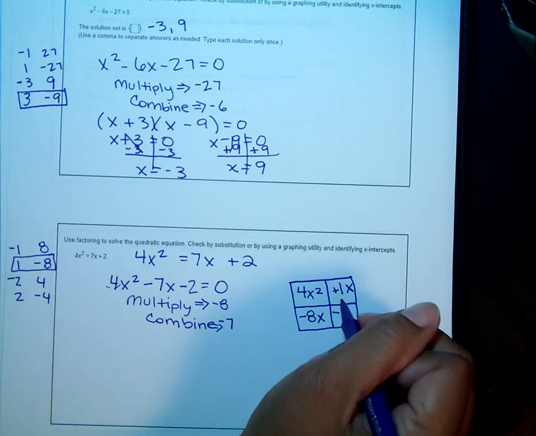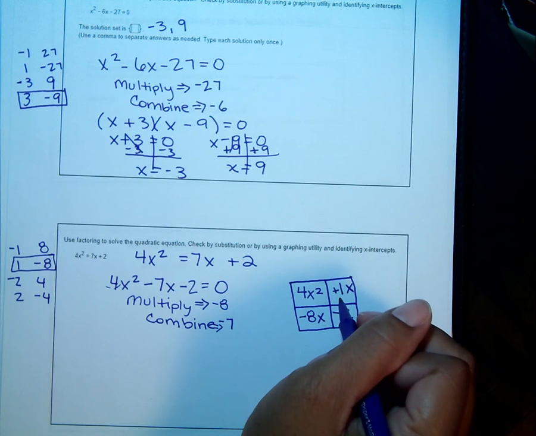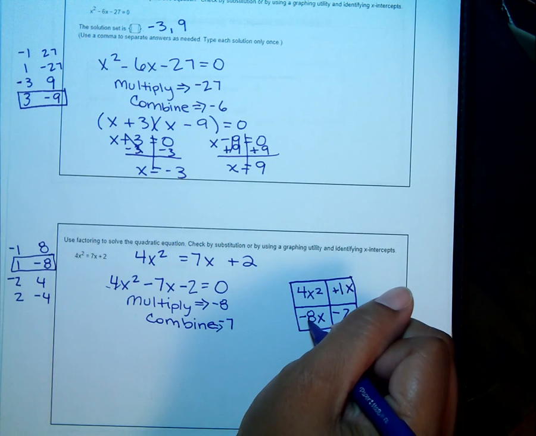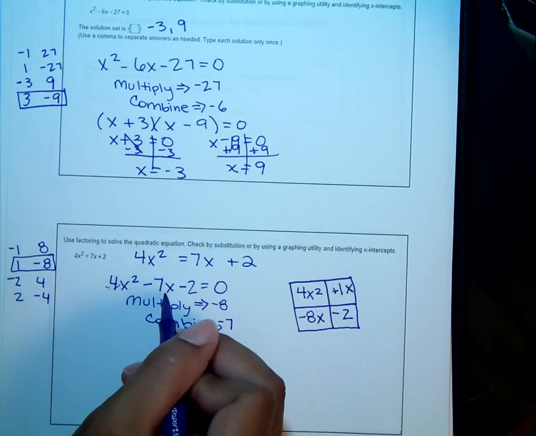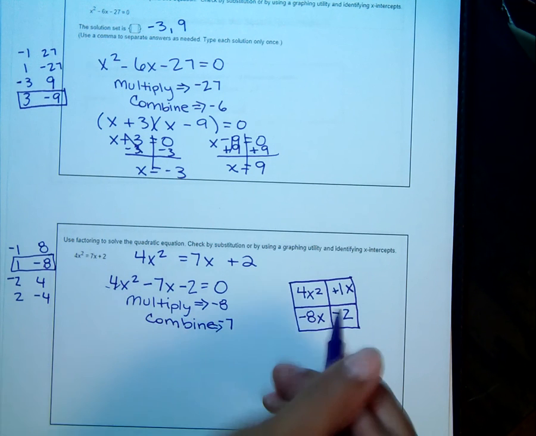Miss, why did you put an x on there? I'm glad you asked. I put an x on here because if I put a negative 8 plus 1x, that's how I get that negative 7x, right? So that's why it's important to put the x's on there.